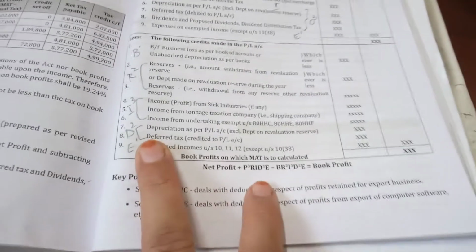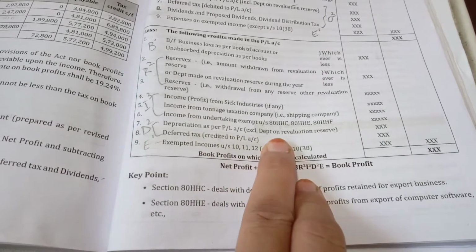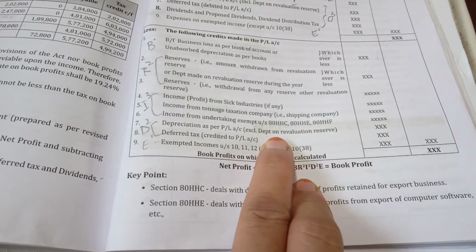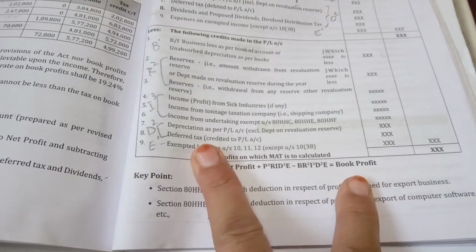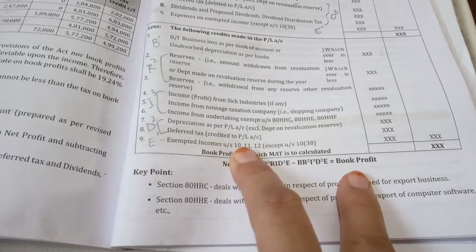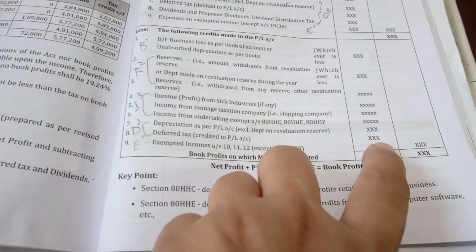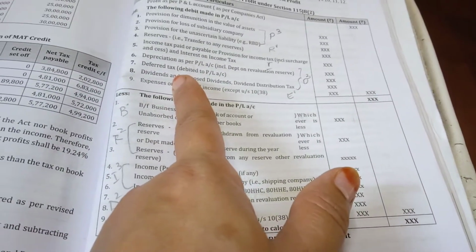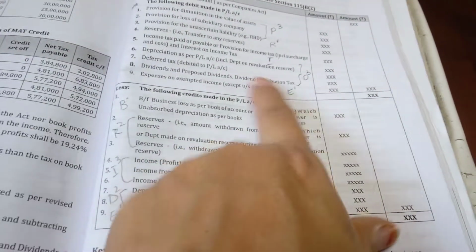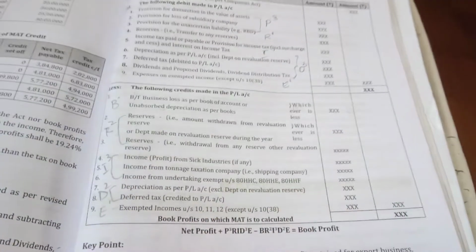But when you are going to reduce from the net profit the depreciation as per P&L account, you are going to exclude depreciation on the revaluation of the reserves. So you are going to write it down here. Now deferred tax, any reliefs received from the authorities, you are going to write here. Here deferred tax, when you had paid in advance, will be written here, or any amount of deferred tax which may be in different cases.